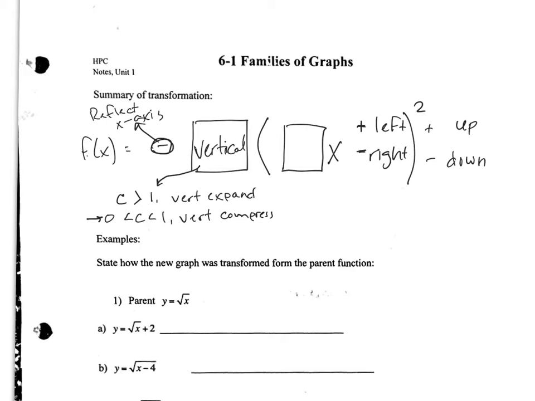Now let's head inside the parentheses. This is a horizontal stretch or shrink. And because it's inside the parentheses, you always have to do kind of weird stuff to it. So in this case, we're going to find the reciprocal, not the opposite. We're going to flip it. And if you flip it, then it follows the same rules as the ones we just went over.